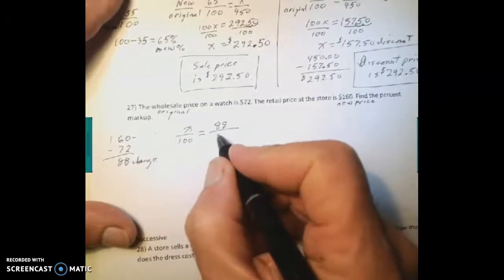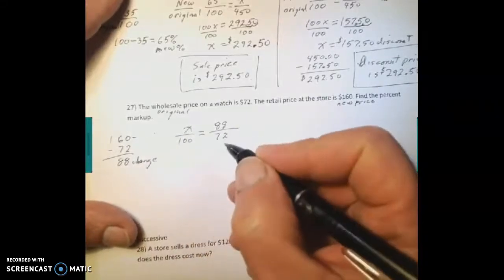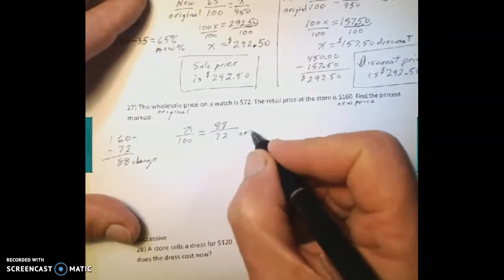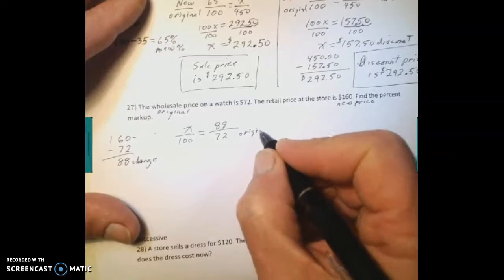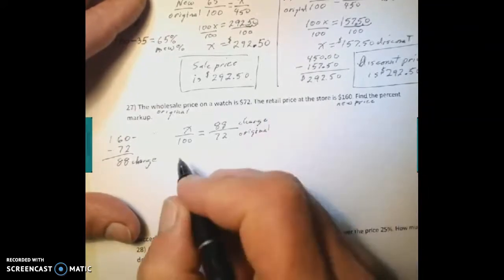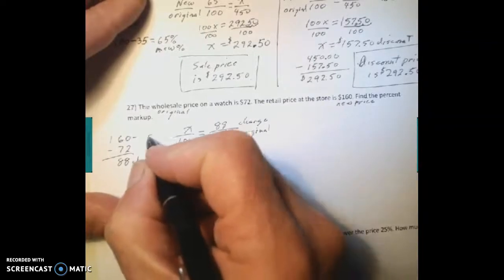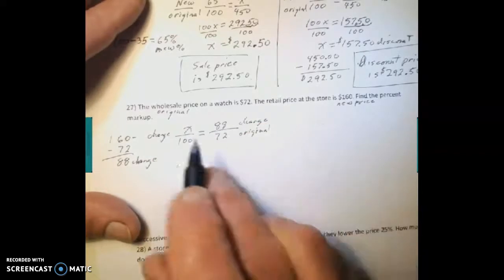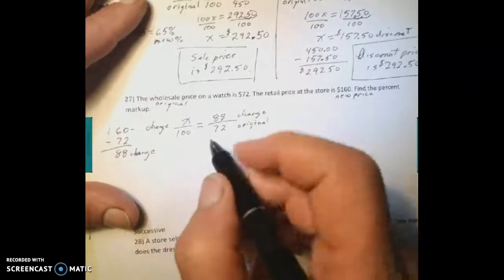The original cost was 72. And again, that is the original. Labels help, people. And this is the change. The reason I'm mentioning that again is this is going to give us the change in the percent, and that is what we're being asked for, the percent markup.